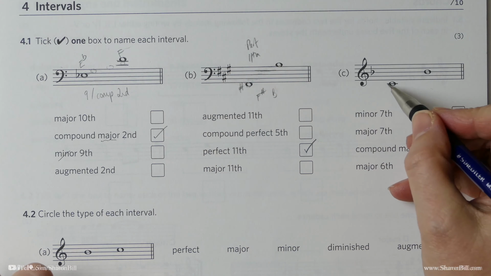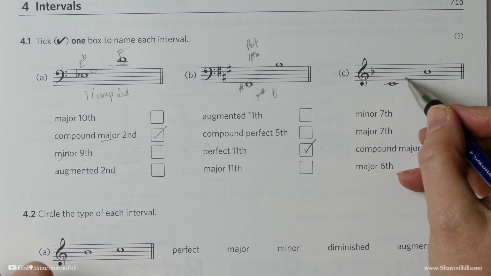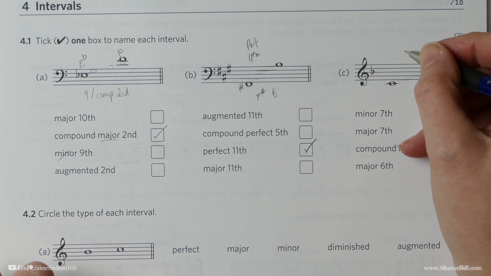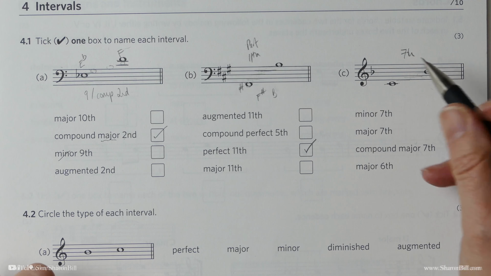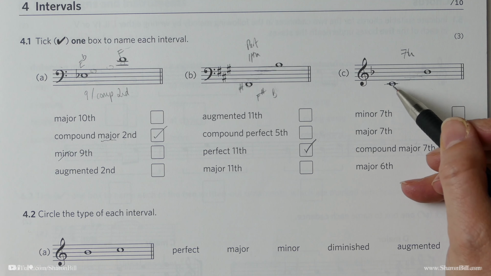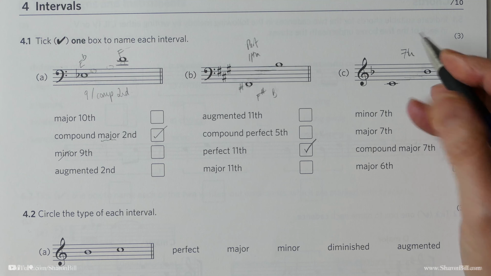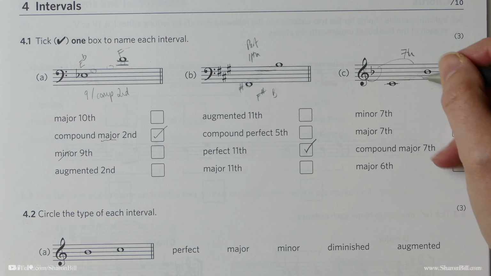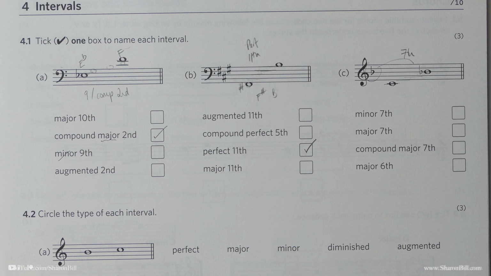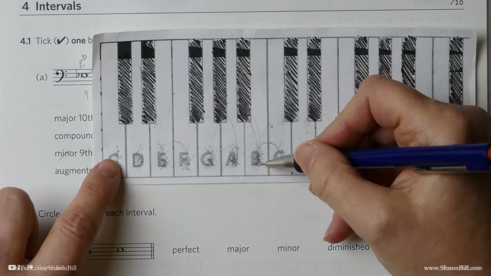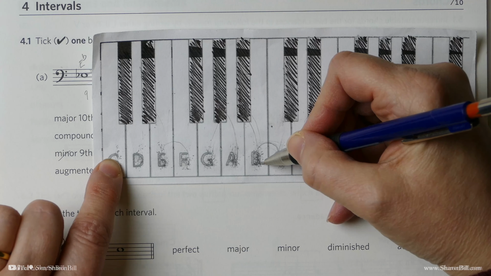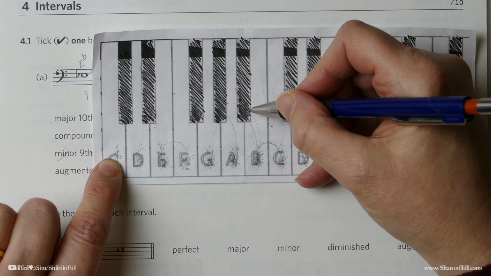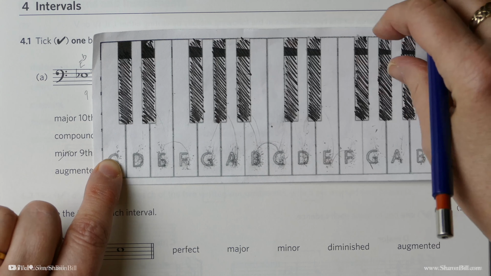And then here we have a 1, 2, 3, 4, 5, 6, 7th. Now this looks like it's going to be a major 7th, C to B, however it's B flat. And so we've made the major interval from C to B smaller by taking it down a semitone, and so that makes it a minor 7th.